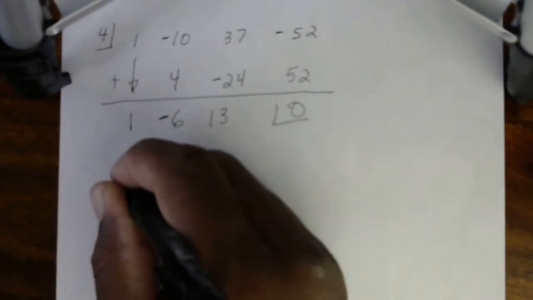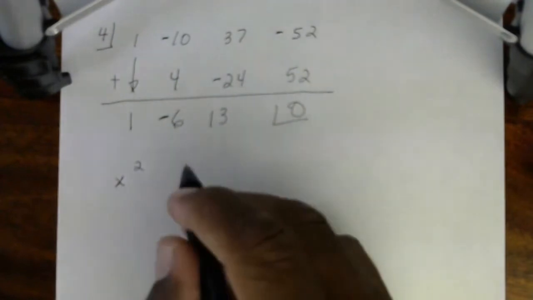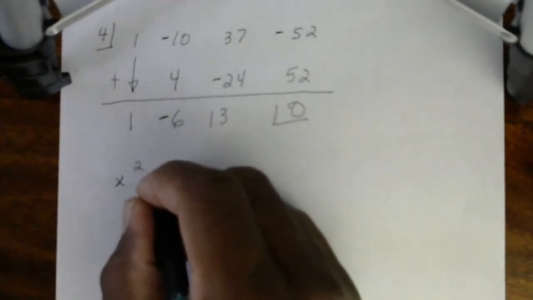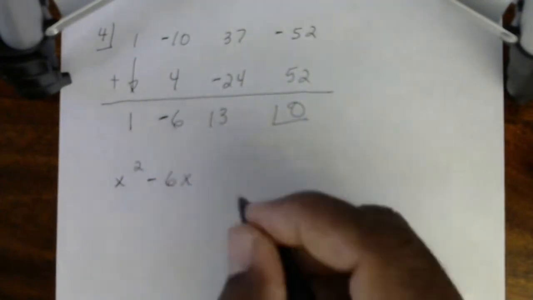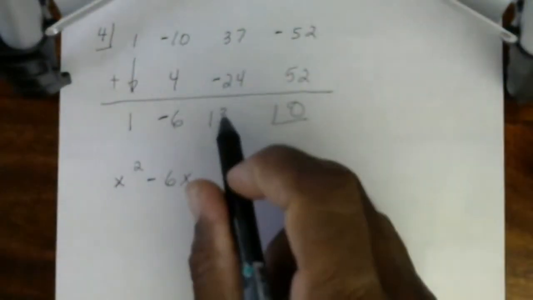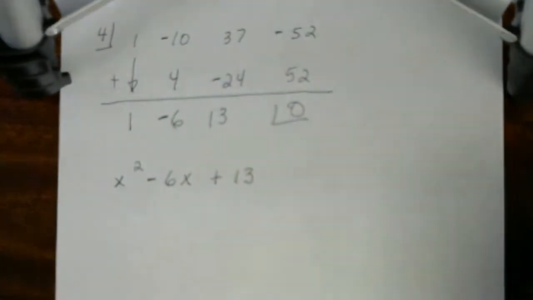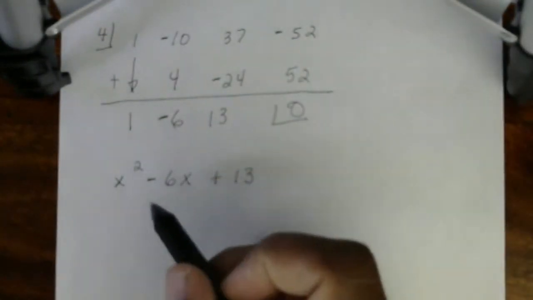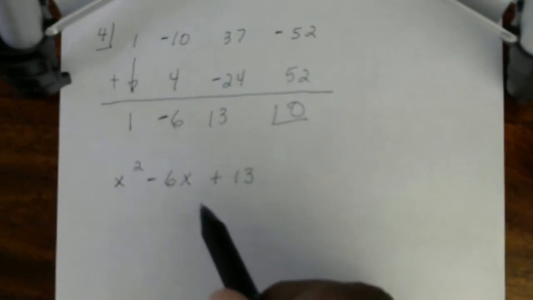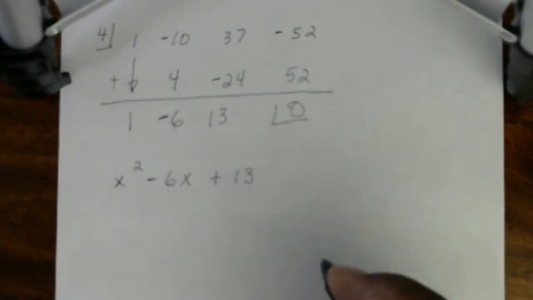So we have x squared. This would be the coefficient of our 1st degree term. This is the coefficient of our constant. Right? So we have the equation x squared minus 6x plus 13.